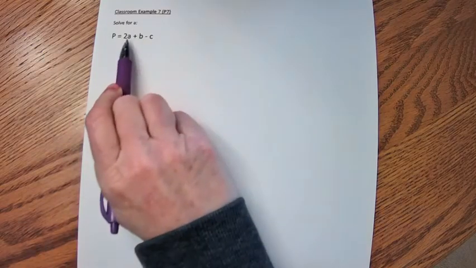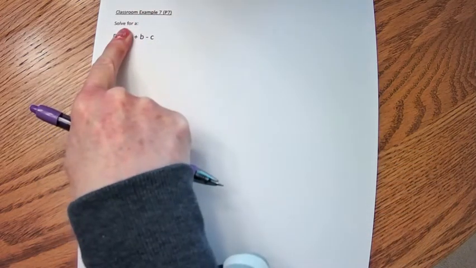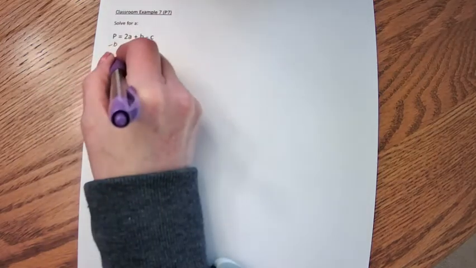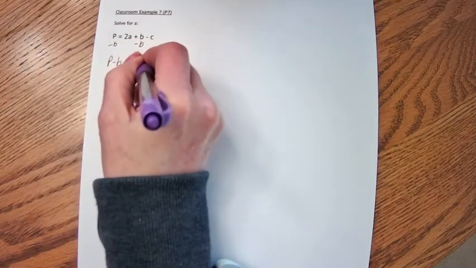For our classroom example 7, they want us to solve for a. They want us to get the a by itself. So there's my a. That means the b and the c have to go to the other side of the equal sign first. So I'm going to subtract b. P minus b equals 2a minus c.